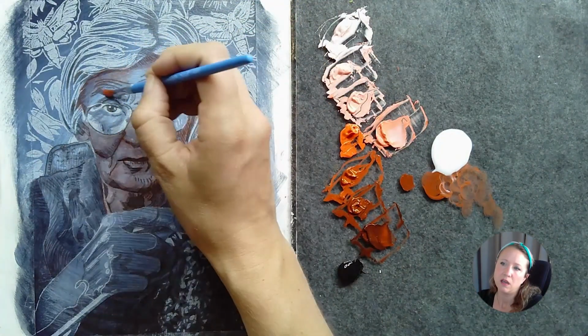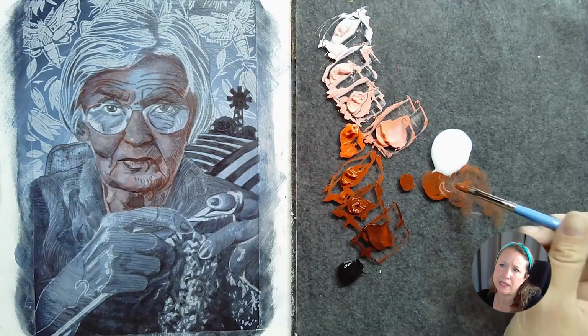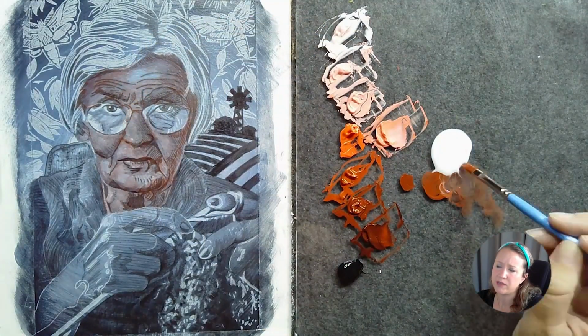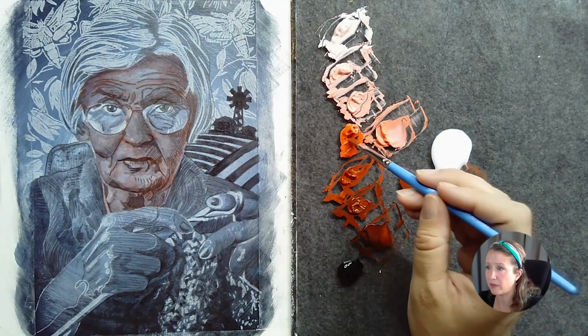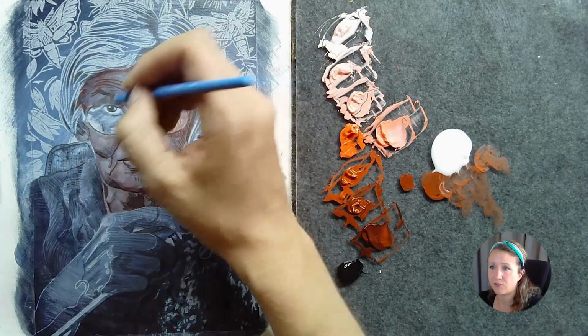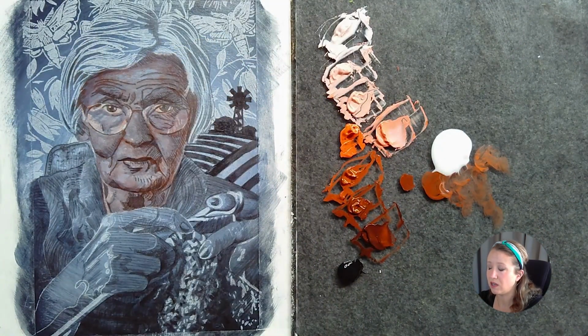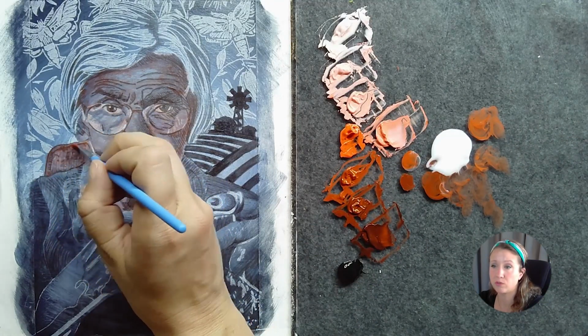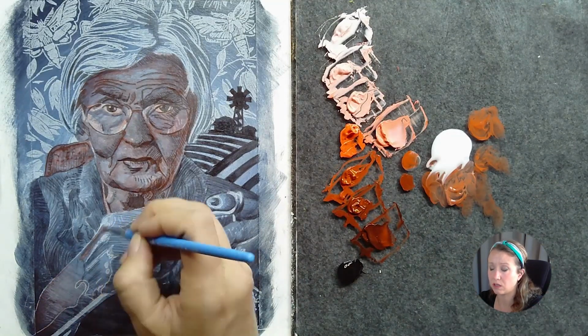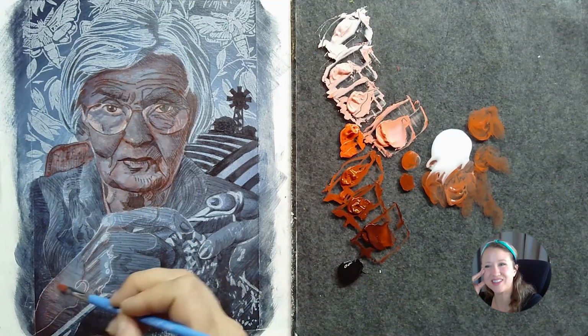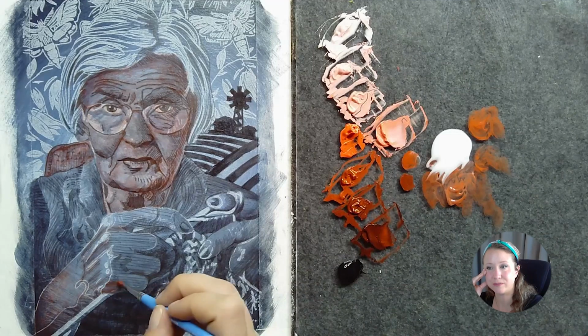So how I am beginning this is going in and finding my darkest values first, and I'm adding a lot of glaze to my paint. At this first stage, it's not the goal to go super heavy. And again, transparent layers are how it's going to make this painting look three-dimensional.